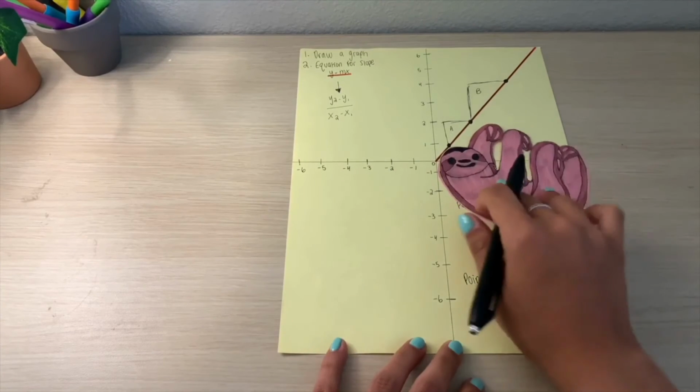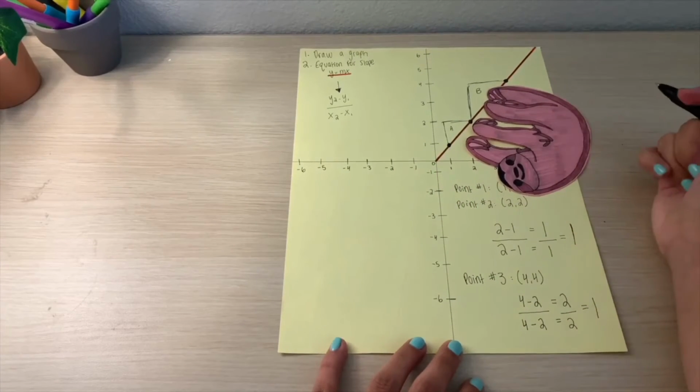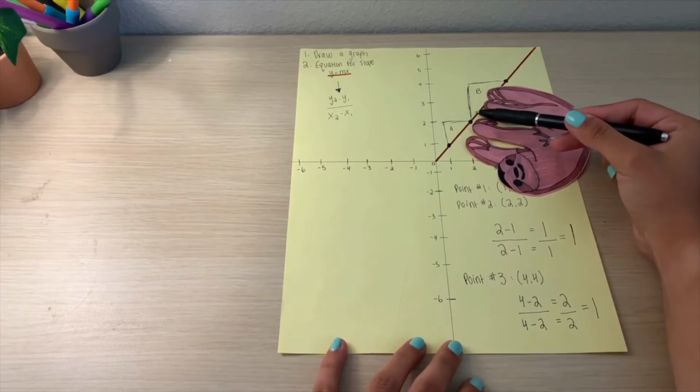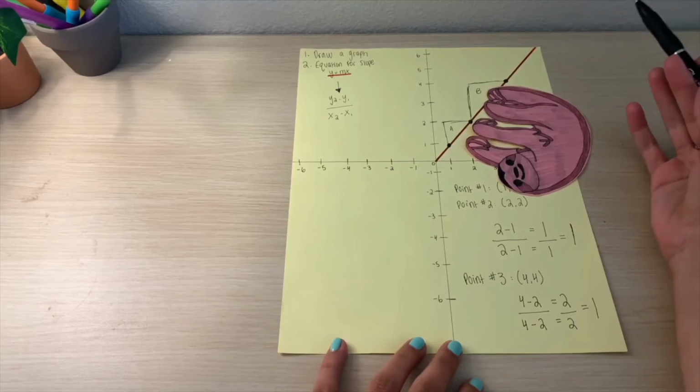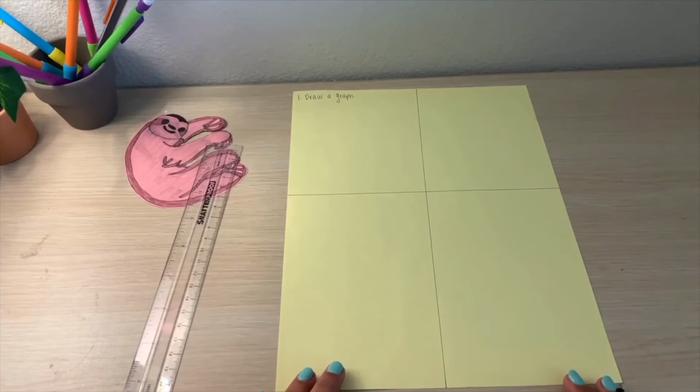Thanks to our slope sloth, we can see that even though triangle B is bigger than triangle A, they still have the same slope on the line. Let's go through just one more example.